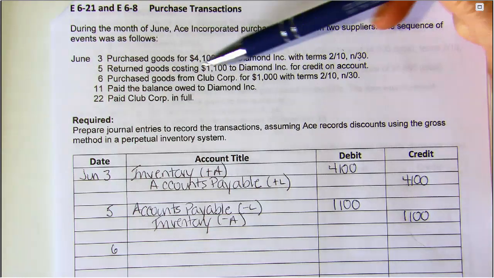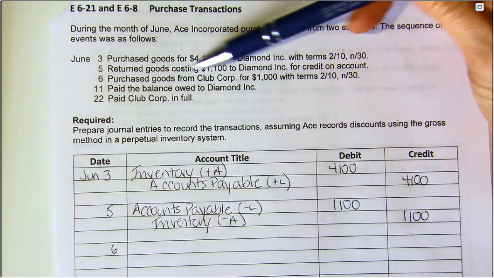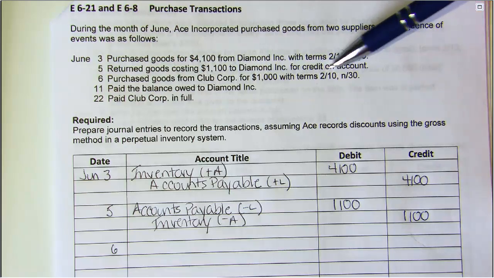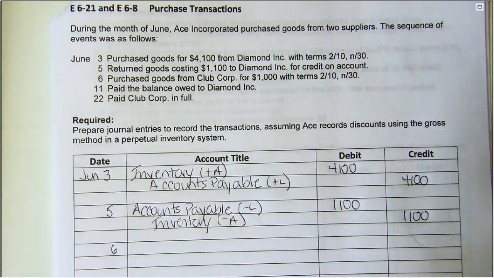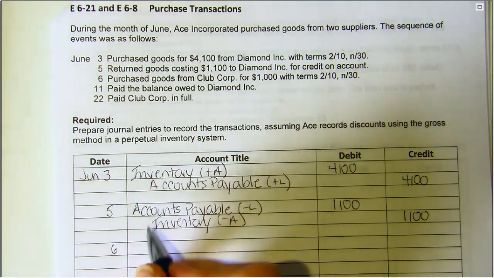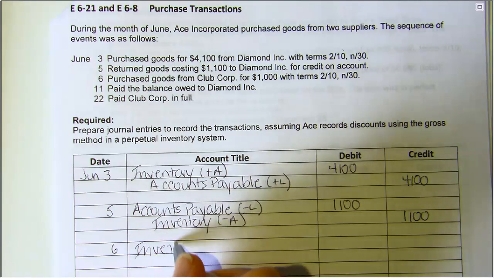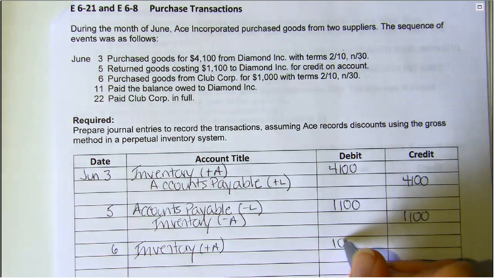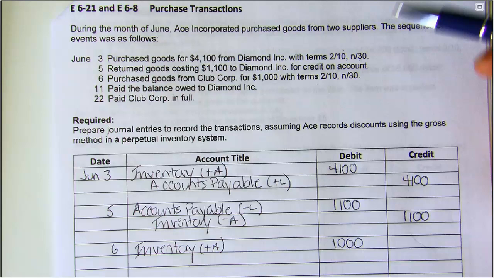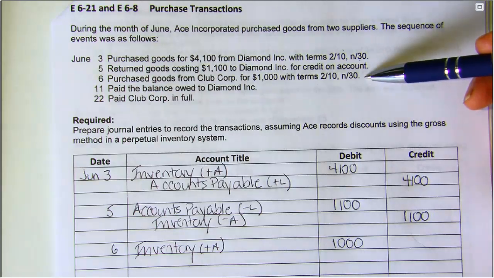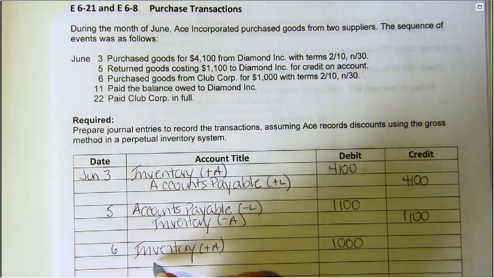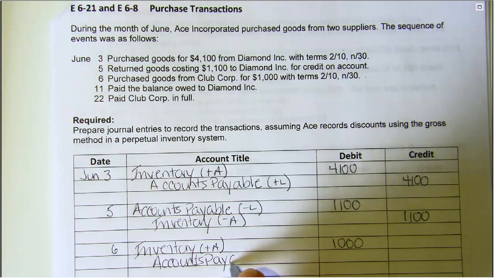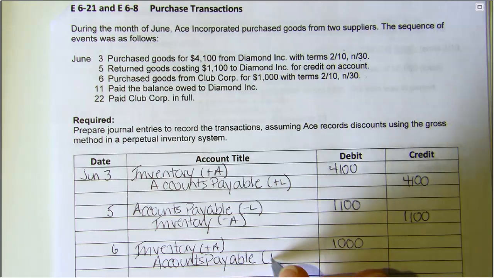On June 6th, ACE purchased more goods, this time from Club Corporation for $1,000 with terms 2% 10, net 30. So we'll do the same entry as on June 3rd. We will debit to increase the inventory asset account. And we know that that purchase is on credit or on account because we've been given credit and discount terms. So we will credit accounts payable to increase the liability account. We owe more because we've purchased and not paid.